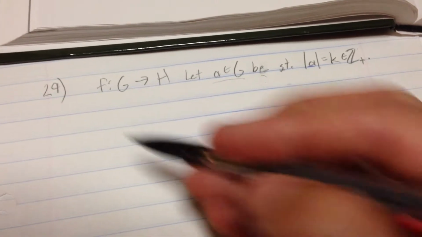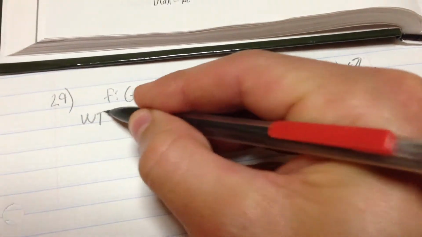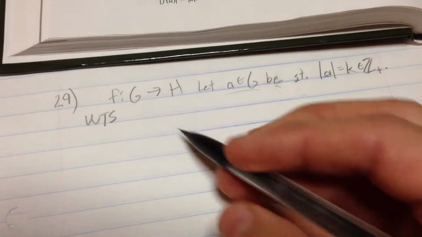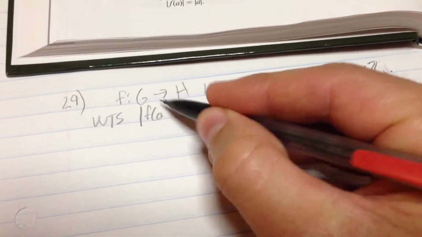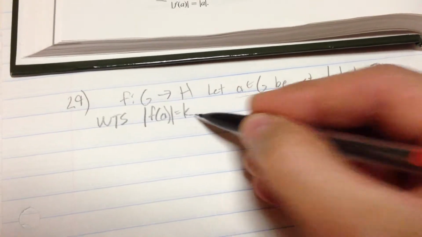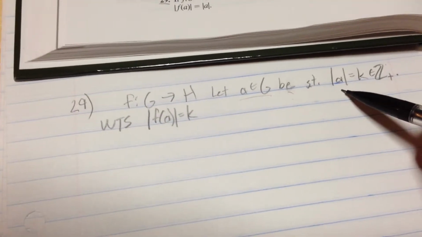Okay, so what I want to show is that the order of f of A equals K. So what does this mean?